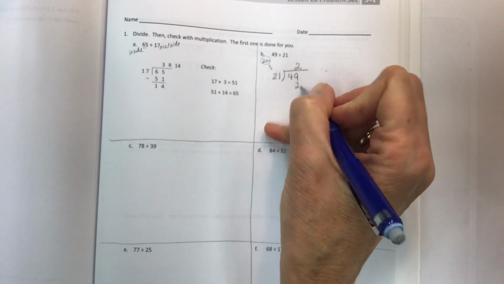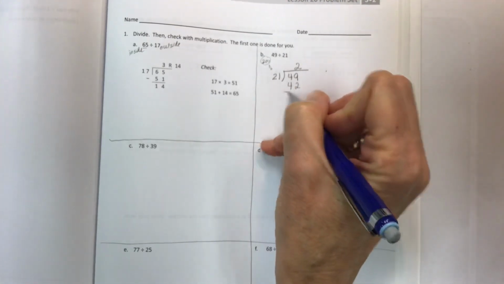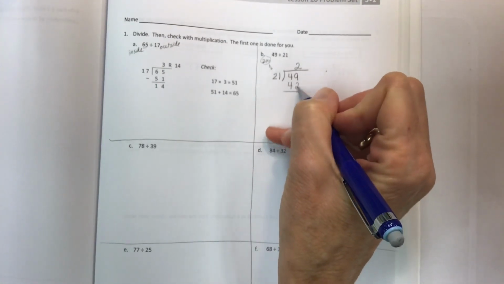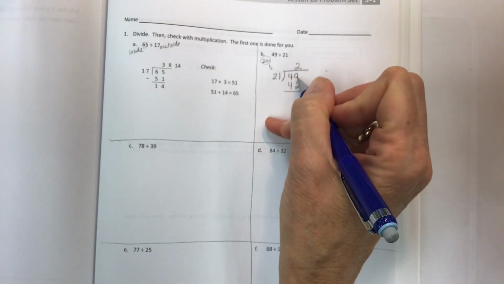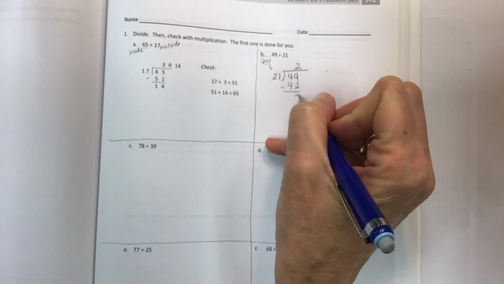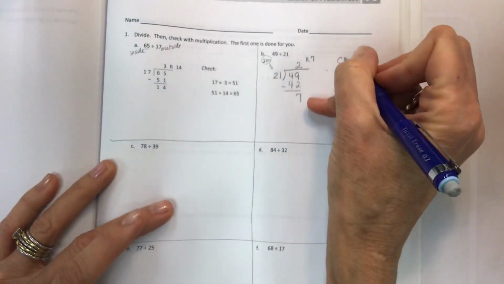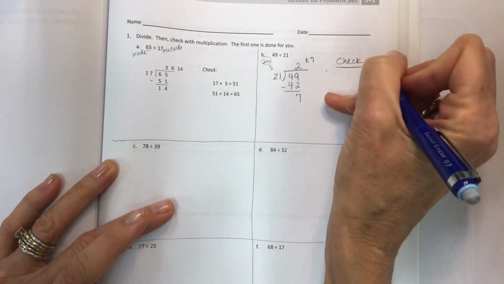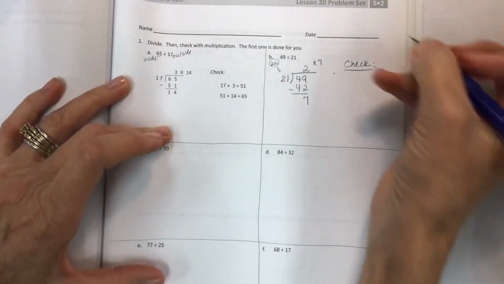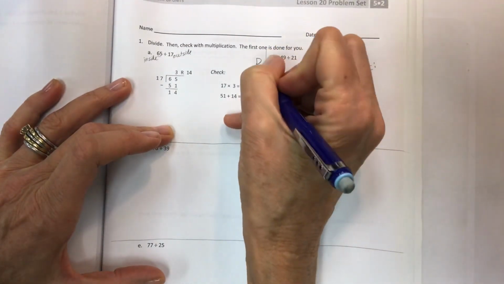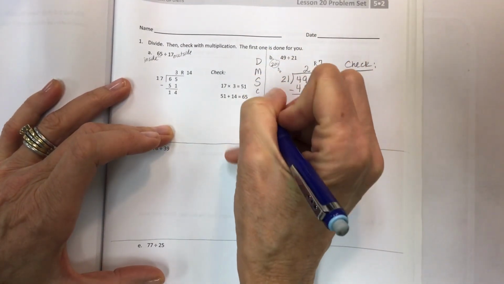2 times 1 is 2. 2 times 2 is 4. I've ended up with less than my dividend, so that's good. I can subtract here and get a remainder of 7. So now I'm going to do my check. And remember the steps in the division family. When you're doing your work: divide, multiply, subtract, compare, bring down.